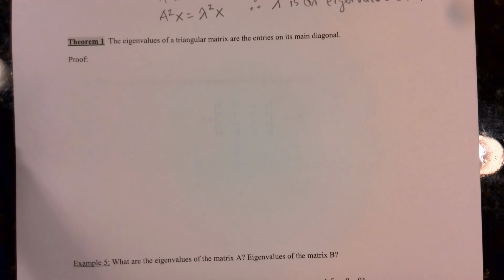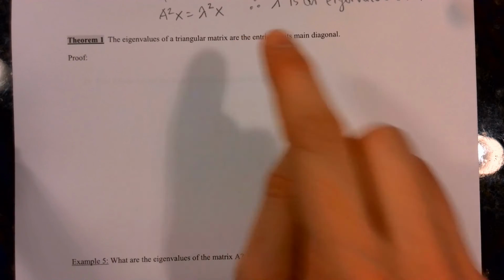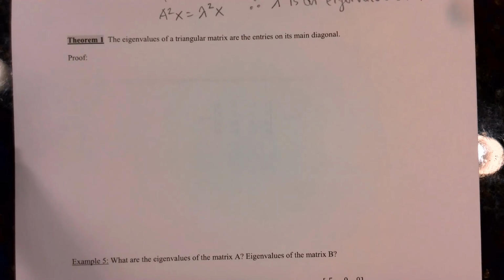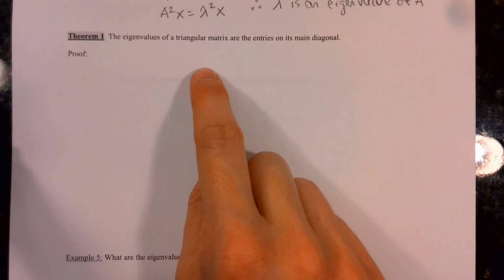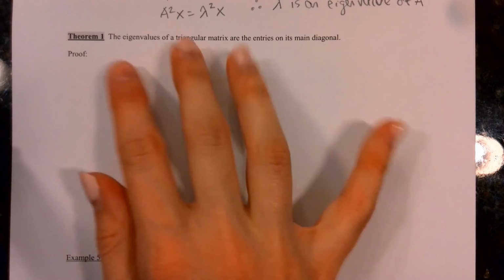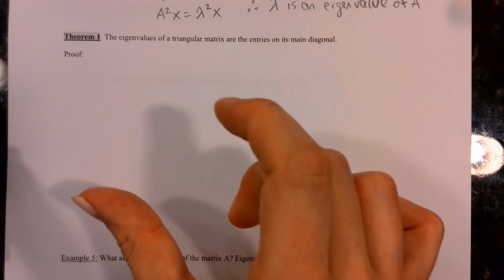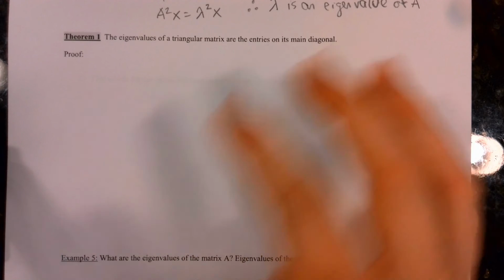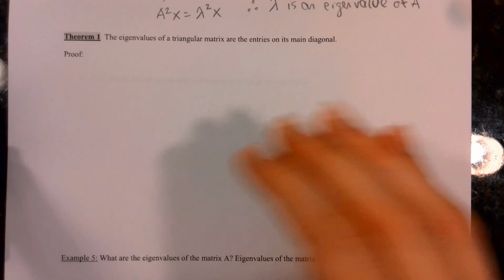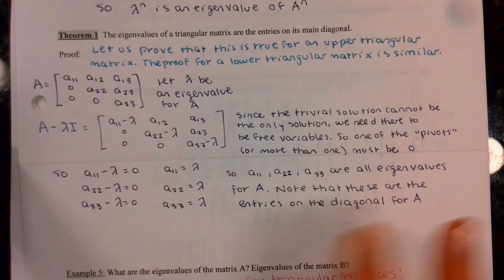So I'm trying to prove that the eigenvalues of a triangular matrix are just the entries on its main diagonal. And this will come in handy next time, because we will want to, again, use triangular matrices for something specific. It's going to be how do we find the eigenvalues if I didn't give you any? We'll talk about something called a characteristic polynomial. But I did it with a little 3x3 real quick.